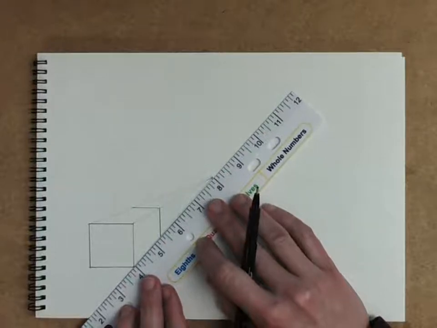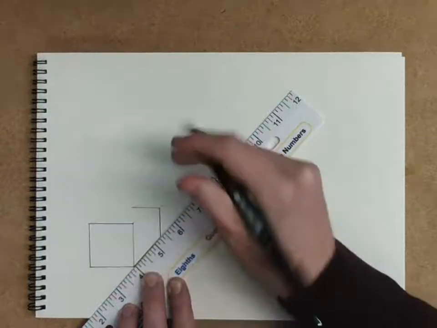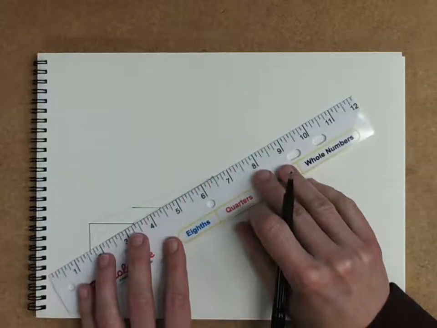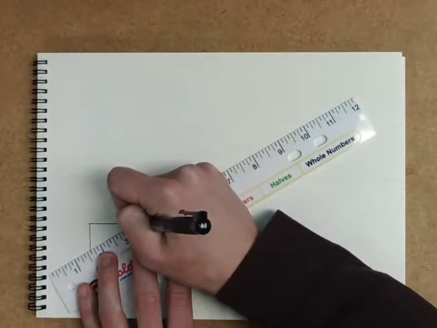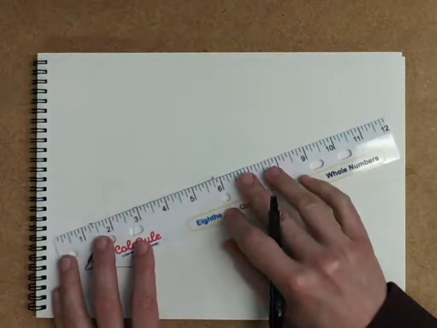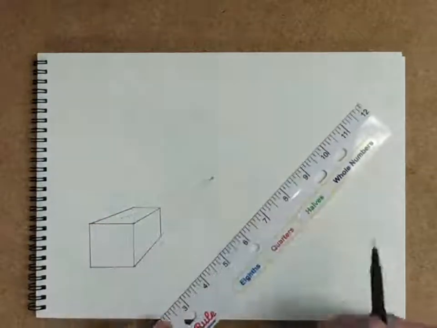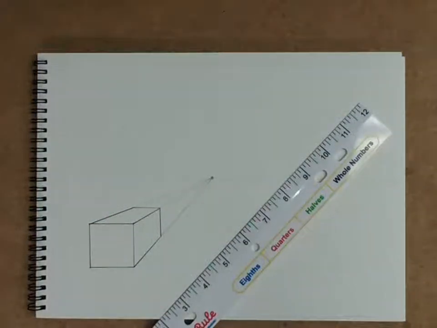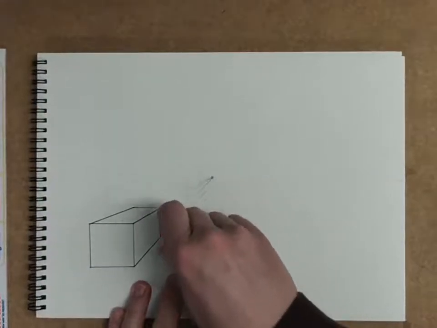Once again, I'm just going to go over with ink so you guys can see it better. With my straight edge, once again, does not necessarily need to be a ruler. We're not measuring anything. Okay, and as always, we are always pressing lightly with our pencil.